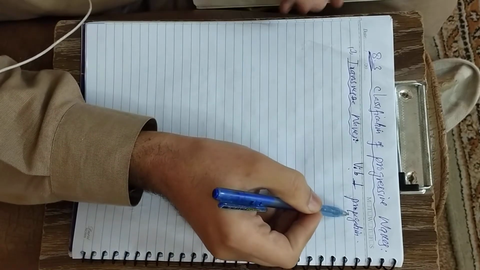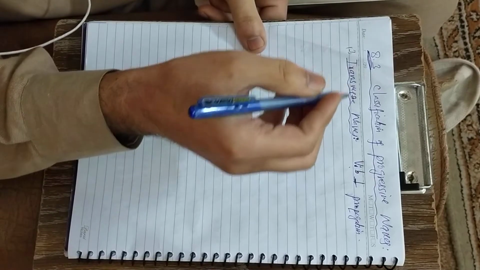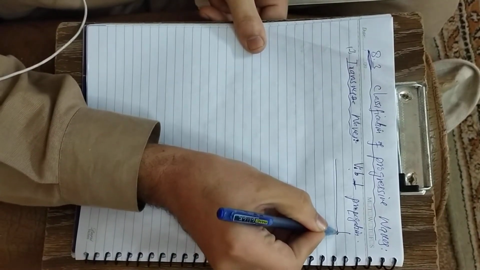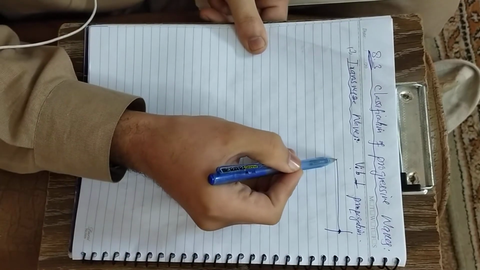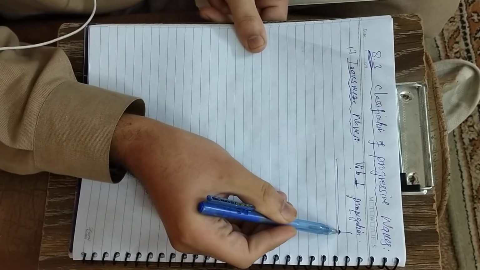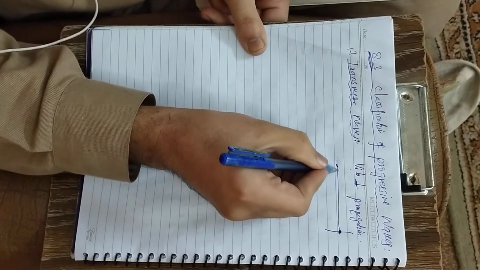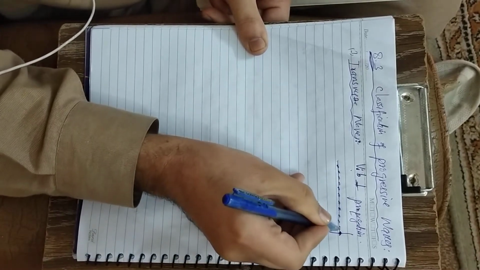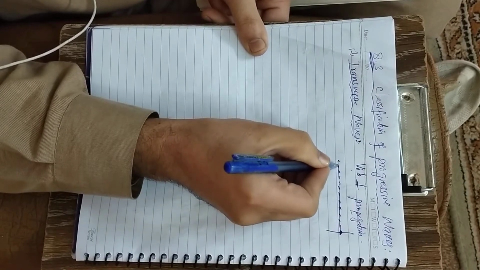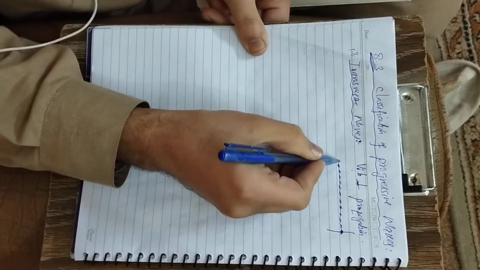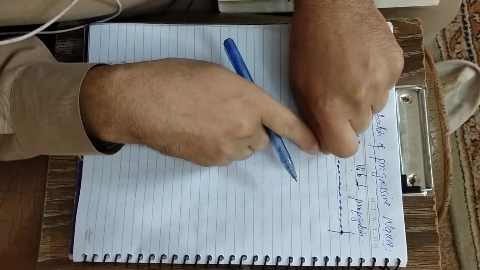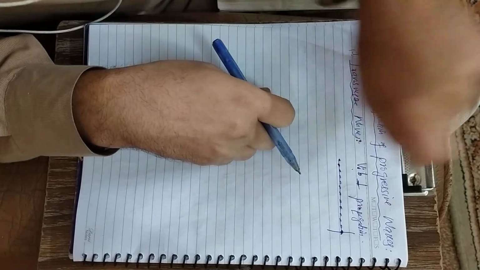Suppose we have a string which is clamped with a stick or with a solid medium, so this is a string which is fixed to a rigid support. Now we know that there are atoms in the string. Yes, there are a lot of atoms in the string which are closely attached to one another. Now this end is the free end.